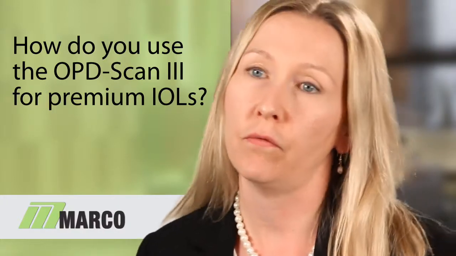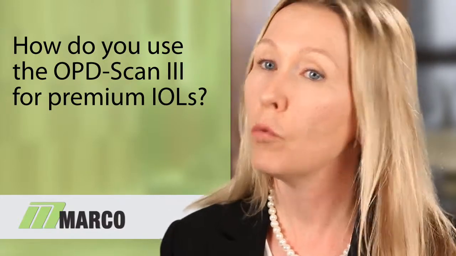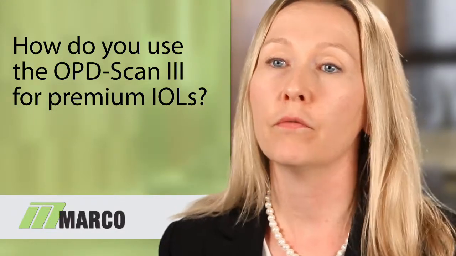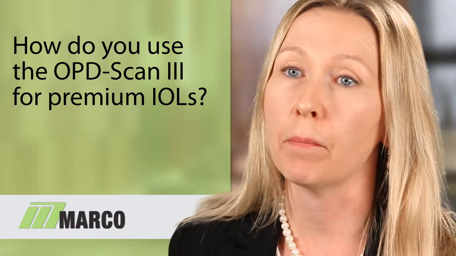Another nice piece of information is also that OPD is a corneal aberrometer, as well as an aberrometer of the entire eye. And so you can look and see if the patient's corneas are irregular, and to what extent they're irregular, whether or not these patients become good candidates for premium IOL implantation. So all these pieces of information can help us show patients how they're going to do with the premium IOL and if they are good candidates.